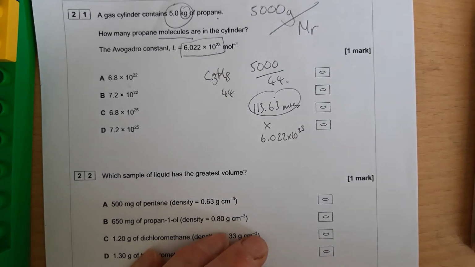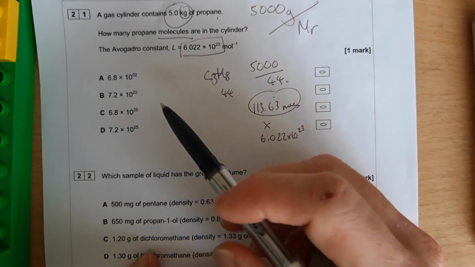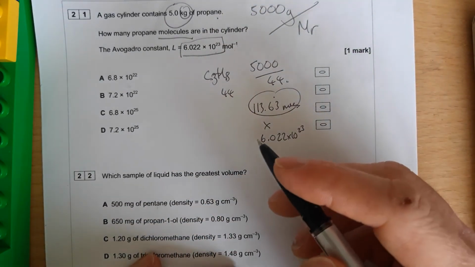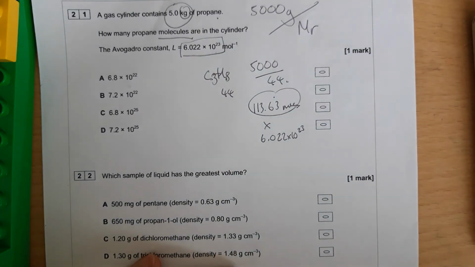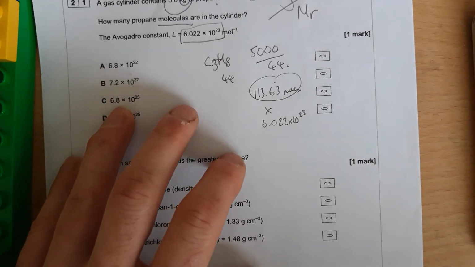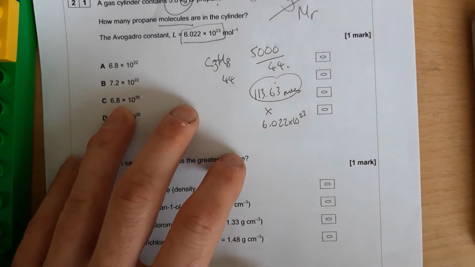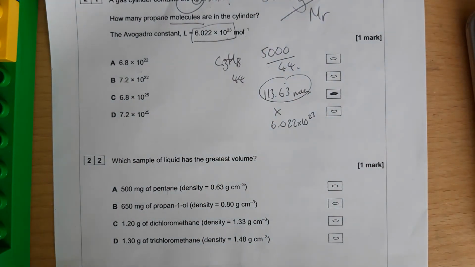113.63 times 6 and 10 and 3. It looks like I've got a huge number, 68178000000. It doesn't do it to but it's the 68 I'm interested in there. 21. C. Cool. Yeah. All right, that one.